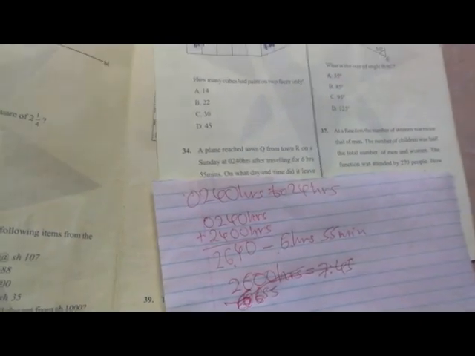This was on night, and this is 7:40 p.m. in the evening, and I think this is C. This was on Sunday, 7:40 p.m. on Sunday.